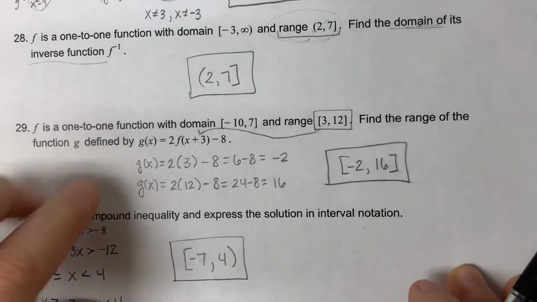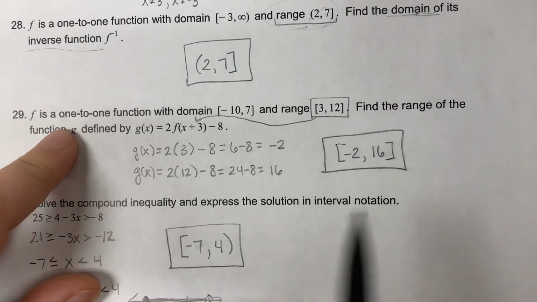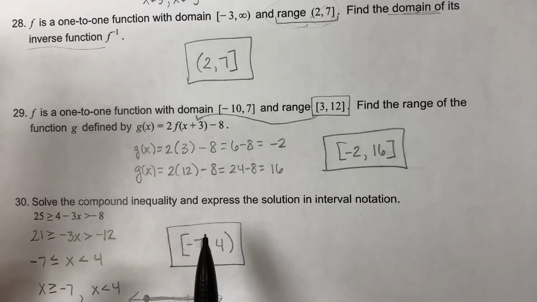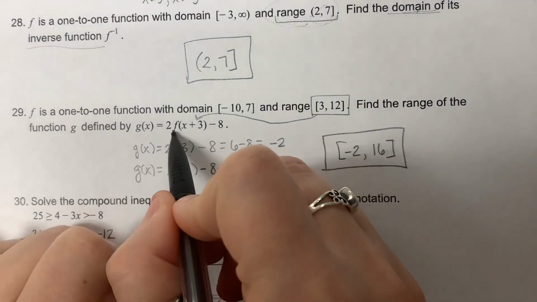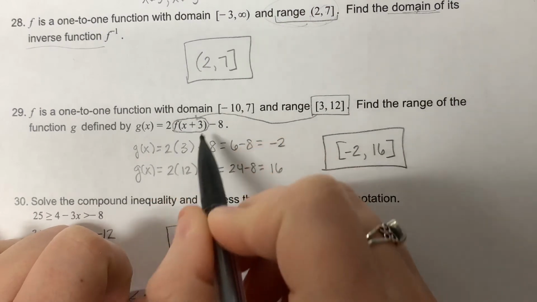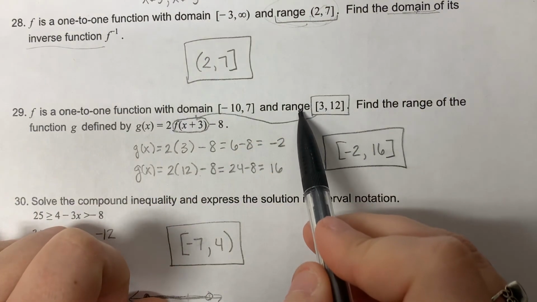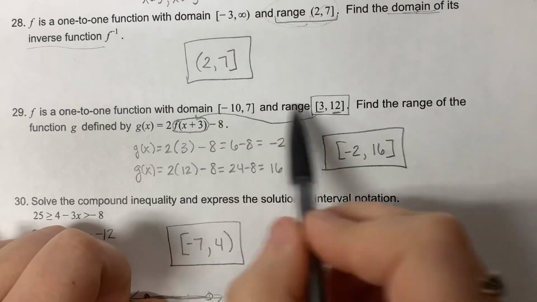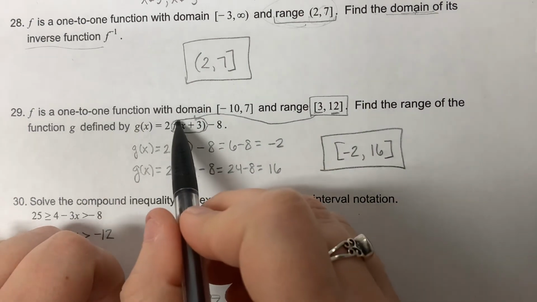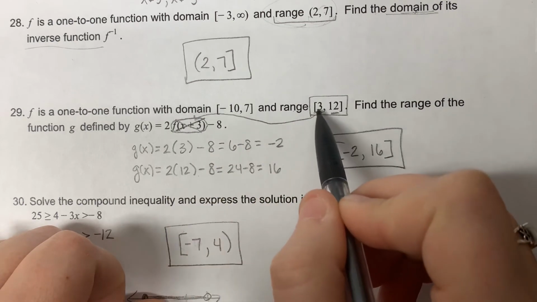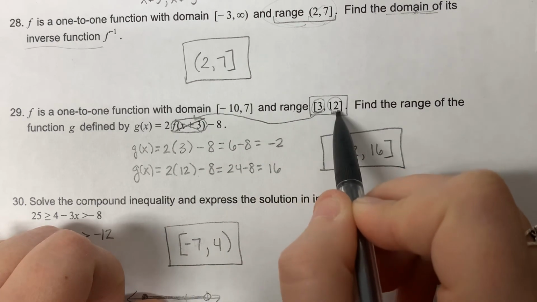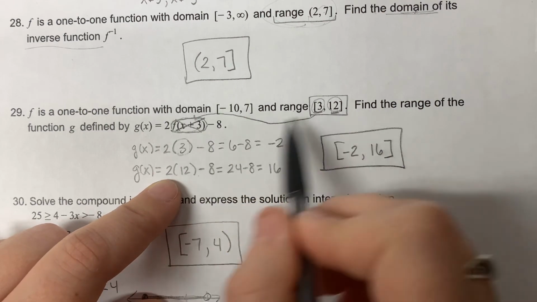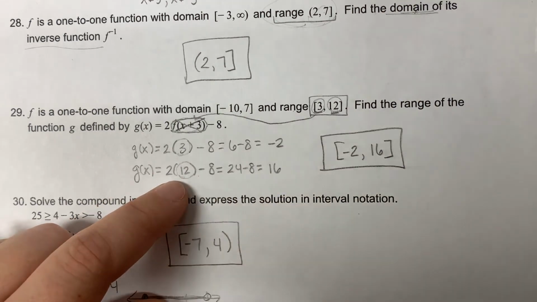All right, 29. This one seems super complicated, but if you know what to do, it's not too bad. So this f of x right here, f of x plus 3, they told me that my range was from 3 up to 12, so for that function. So I really don't care what this value is. I just want to know what my lowest and what my highest values are. So my lowest value for this was 3. My highest value for this was 12.